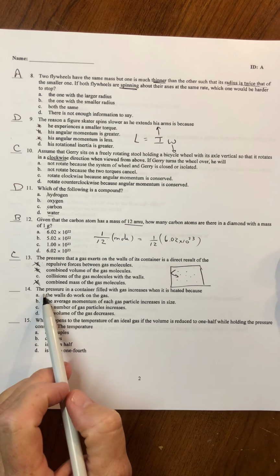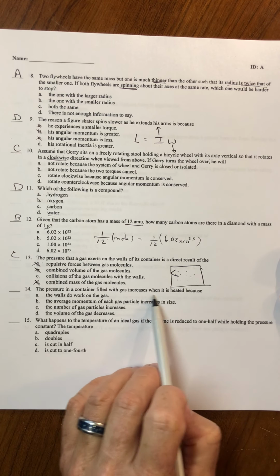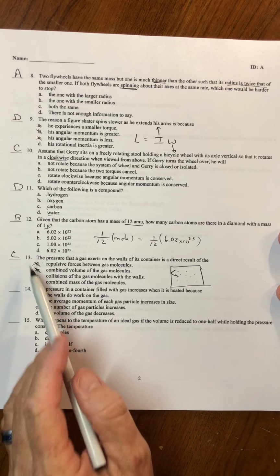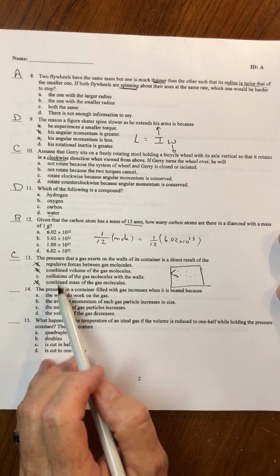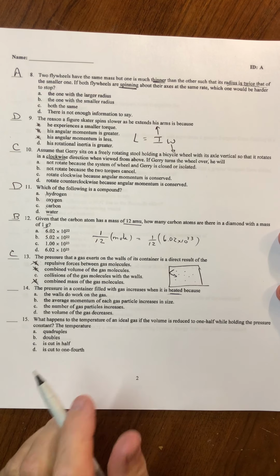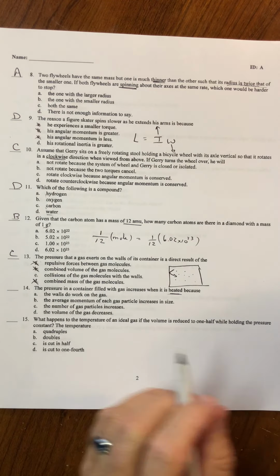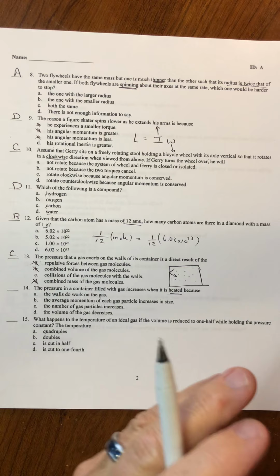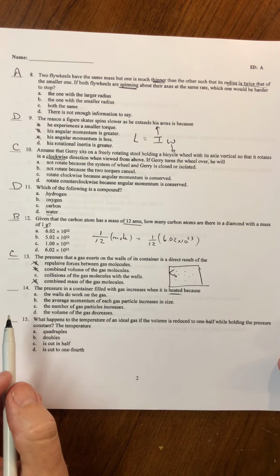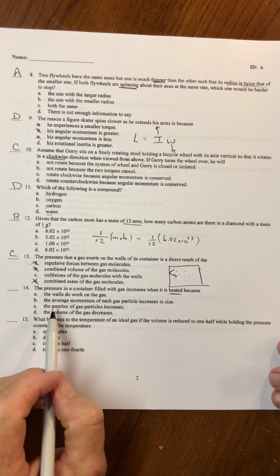14, again, more question about pressure. The pressure in a container filled with gas increases when it is heated because, so again, going back to here, the pressure is caused by this collision. Now, heating, as you've probably heard me say a million times, this is where our thermal expansion comes in. When you heat something, you make the molecules jiggle faster. So they're going to have more motion, and that greater motion means each one is going to hit the wall a little harder.